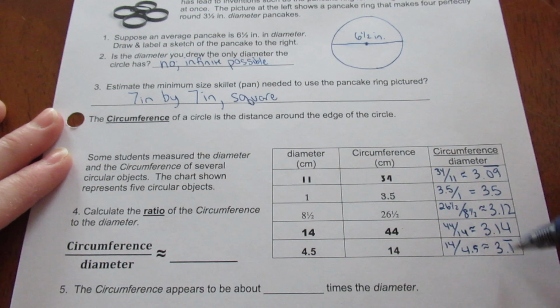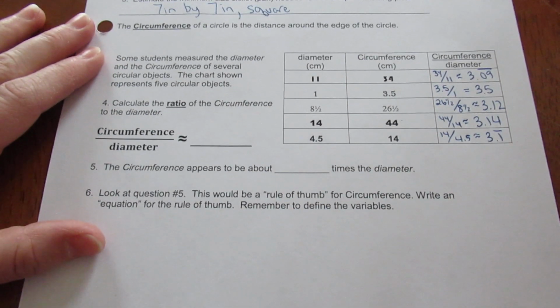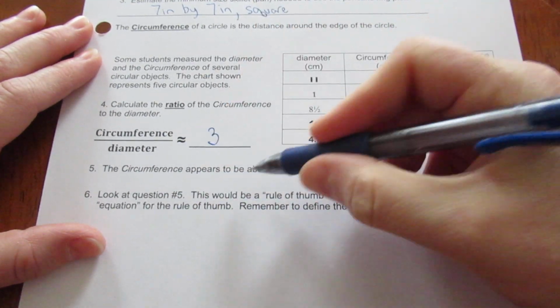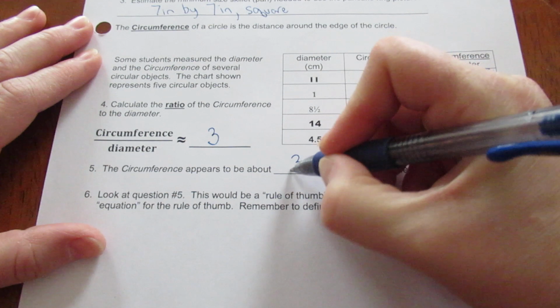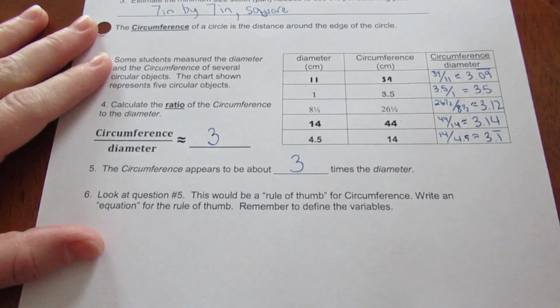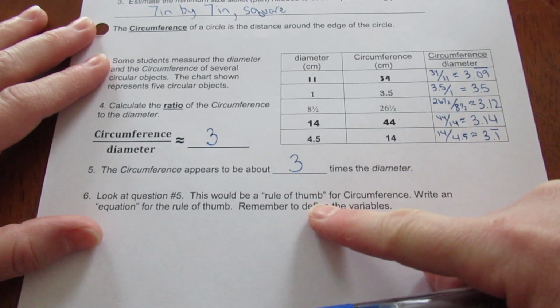So if we look at all these numbers, they're all just a little higher than 3. So we can say the circumference to the diameter ratio is approximately 3. Circumference appears to be about 3 times the diameter. So that would be good for estimating, or a rule of thumb.